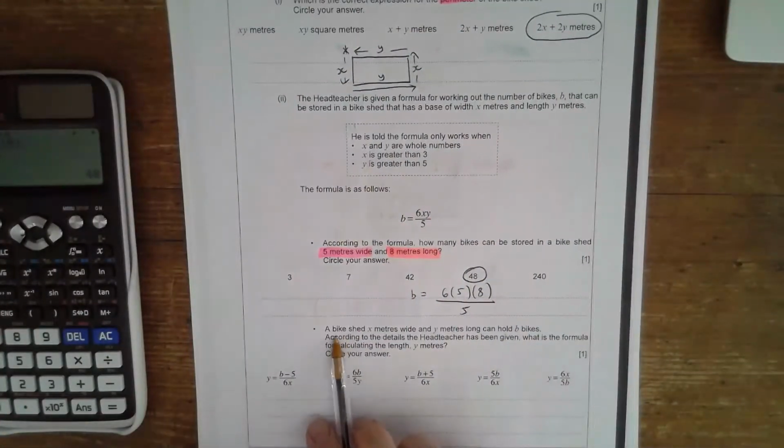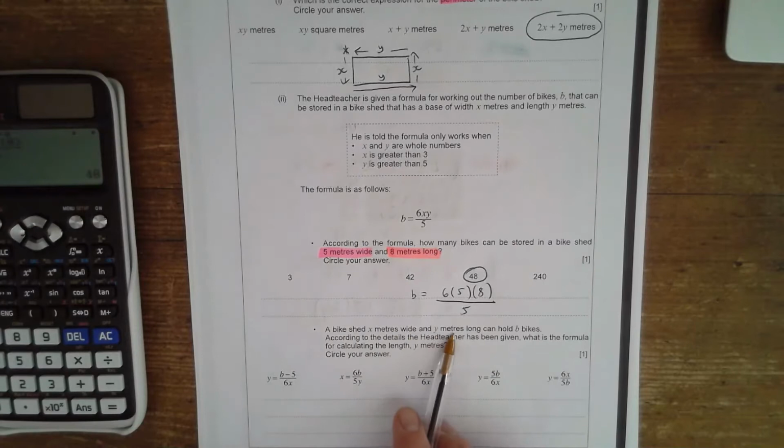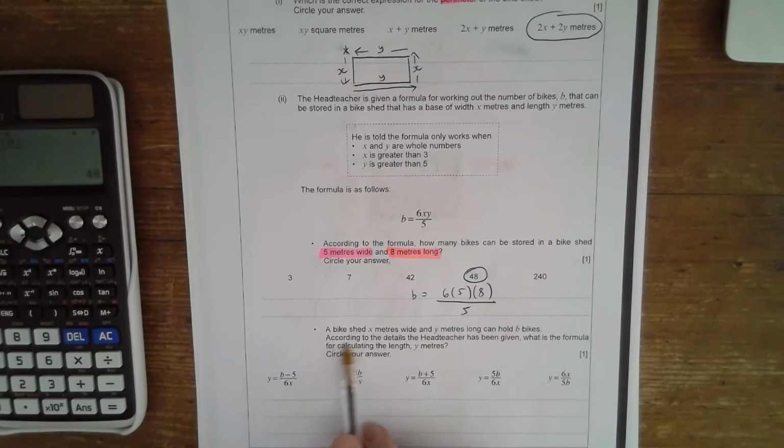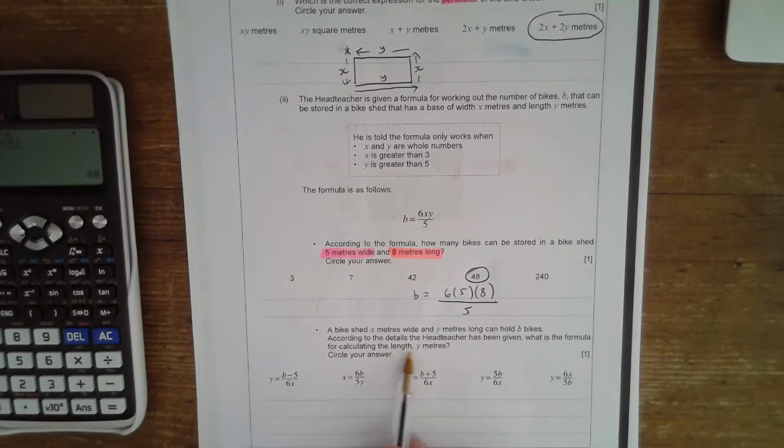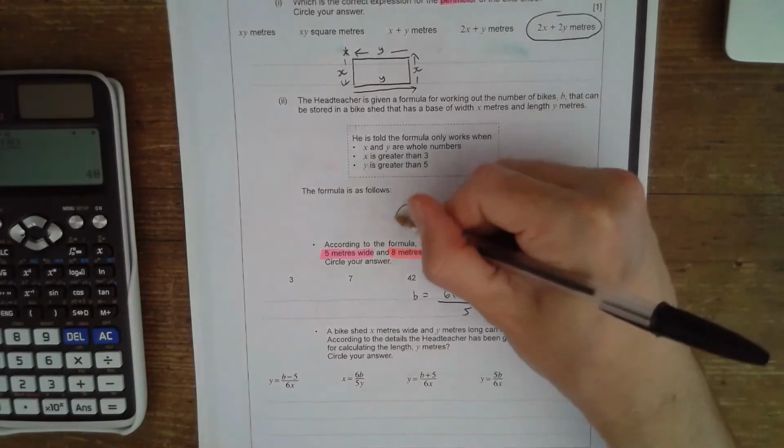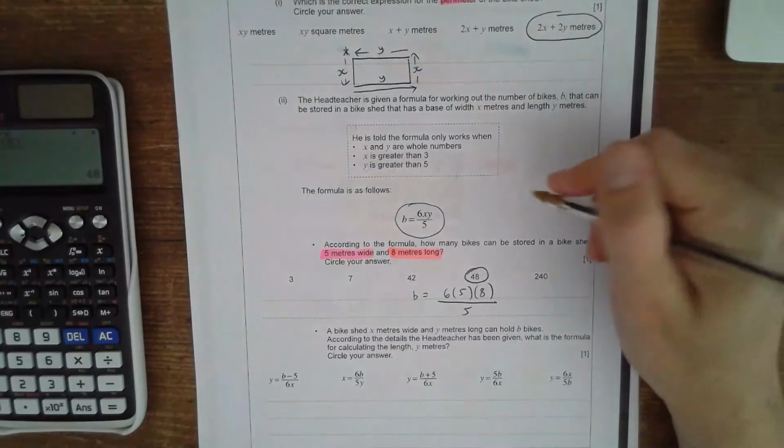It then says a bike shed x meters wide and y meters long can hold B bikes. According to the details, the head teacher has been given, what is the formula for calculating out the length y? Basically, what they're asking me to do is rearrange that formula to get y by itself.